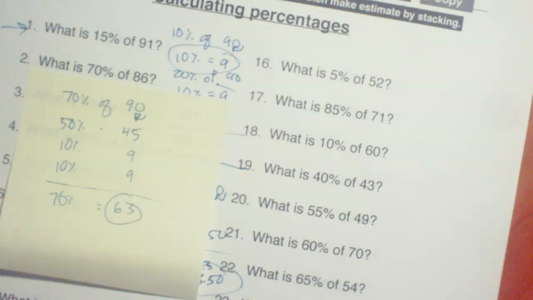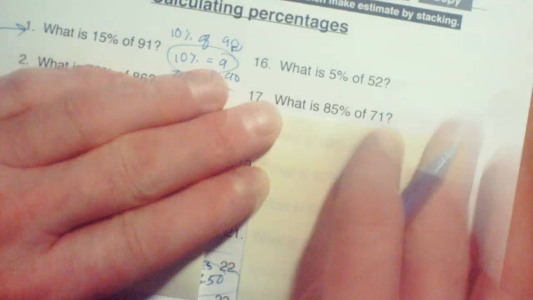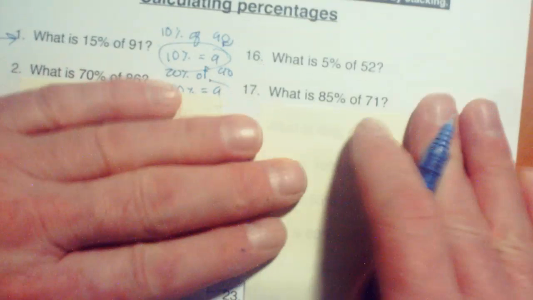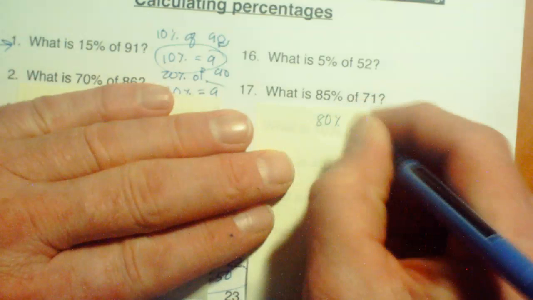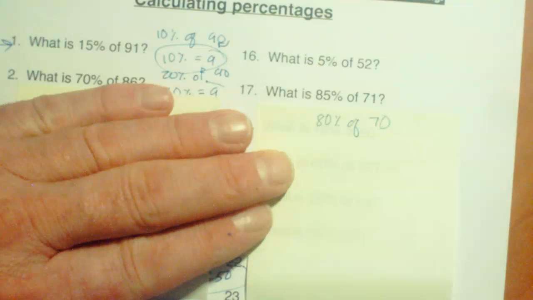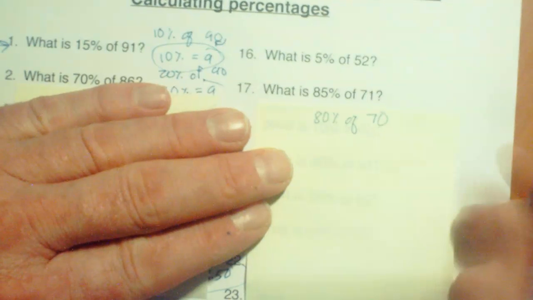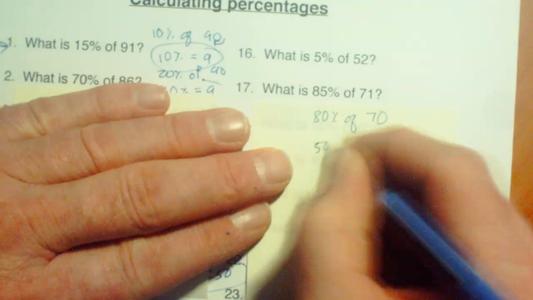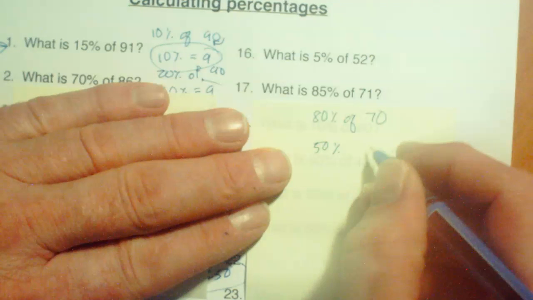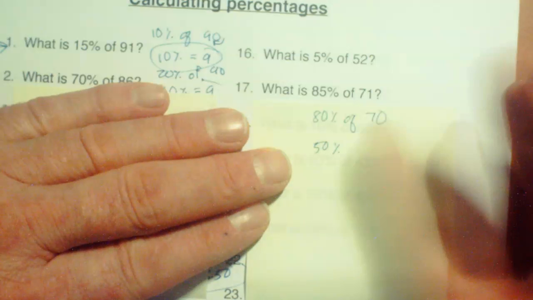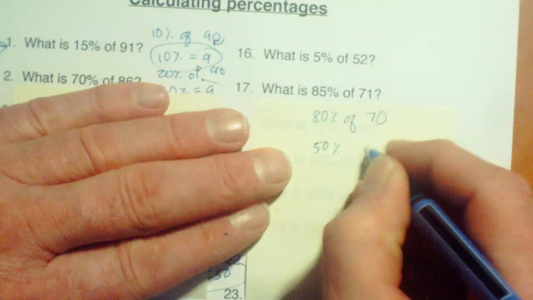All right, try another one. I'm going to run out of these guys here. Percent of 71. Well, we could do 80% of 70. That would be a good estimate. Could do 90, but I thought I'd do 80. So let's see. 50%. What's 50% of 70? Well, half of 60 is 30. Half of the 10 remainder is 5. So this is 35. So 50% is 35.